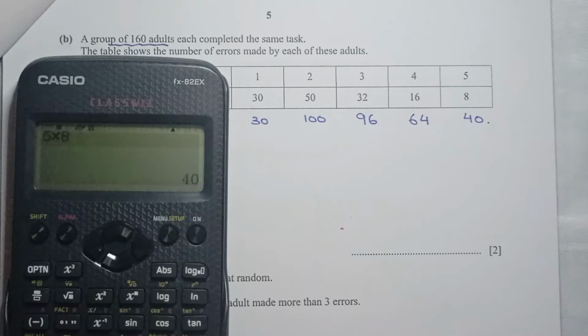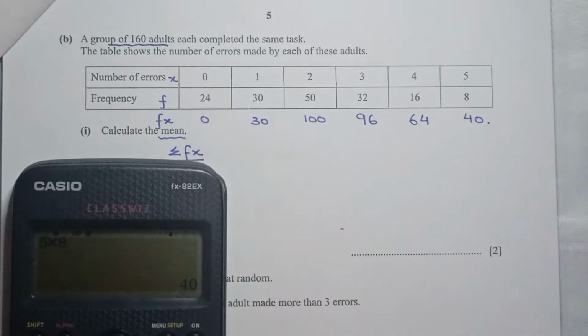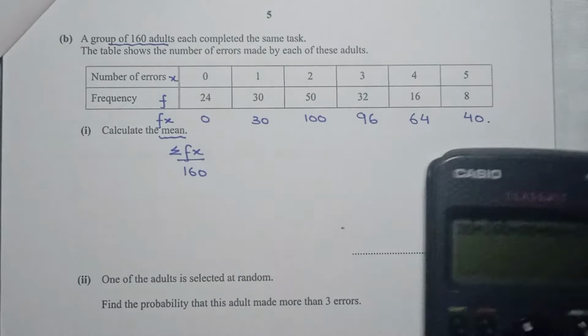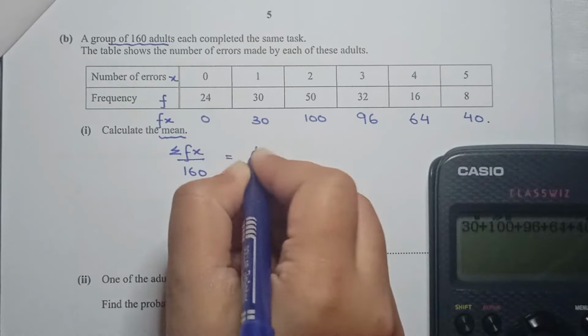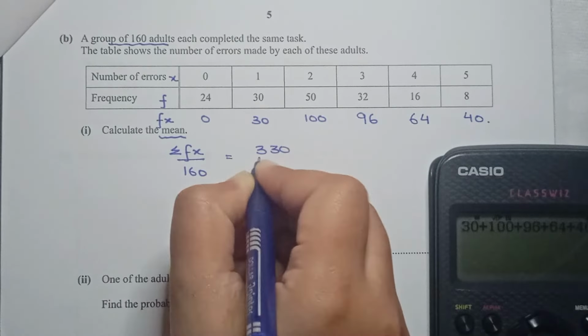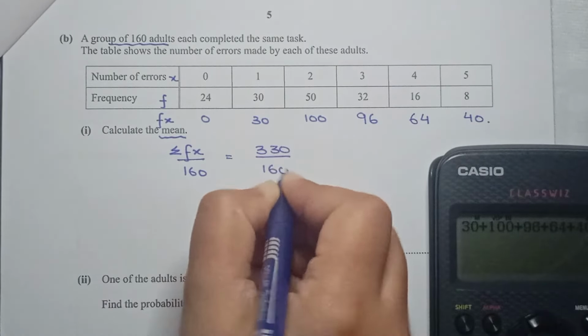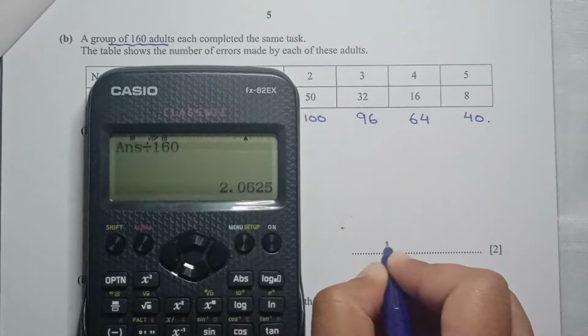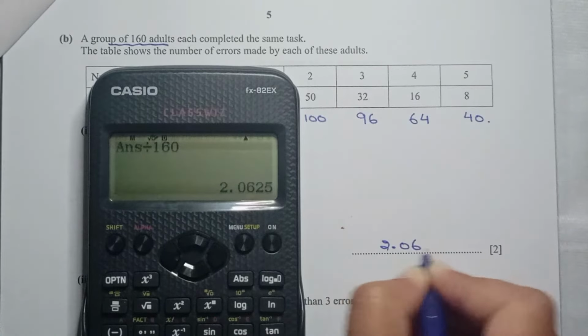Okay. Now we need to find the summation of fx, the total of this fx. So 0 plus 30 plus 100 plus 96 plus 64 plus 40. So this is 330, and dividing by 160. So what is the mean? 330 divided by 160 is 2.063.